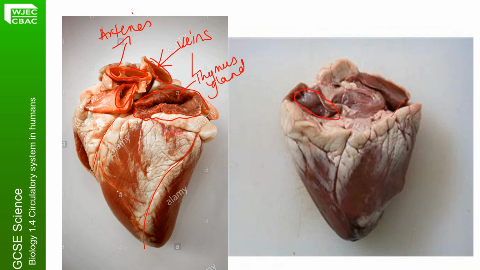This would be the location of one of them, and this would be the location of the other one, okay? So these are the arteries, okay? We can also see the coronary artery going across the surface there and the creamy white fat, and it looks like the thymus gland is on the back of this particular heart, okay?